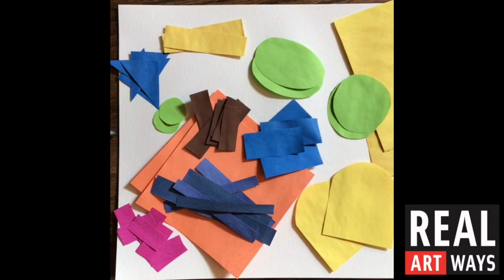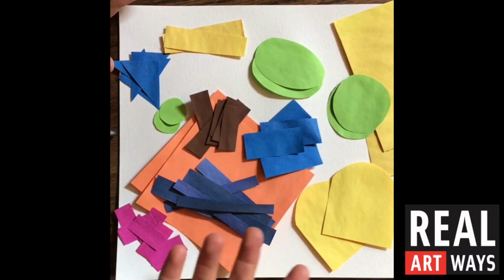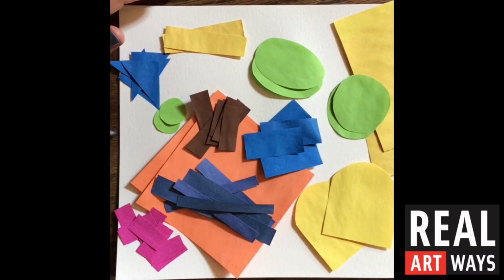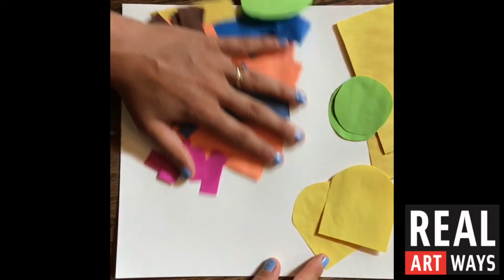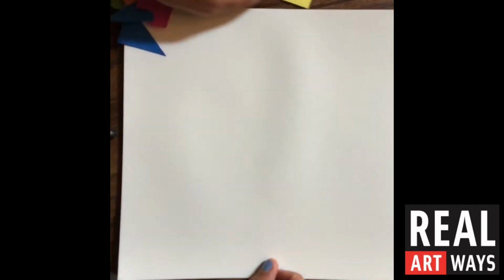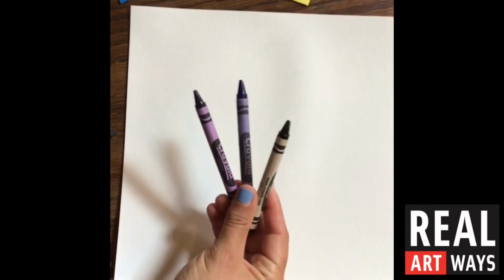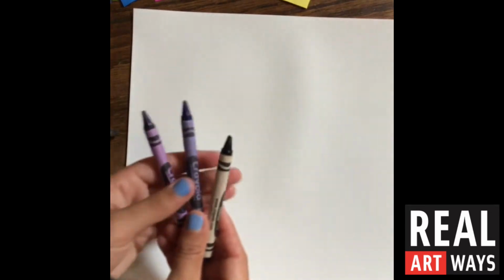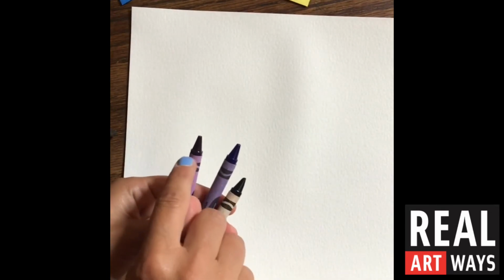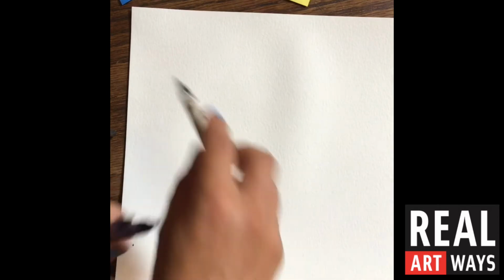So as you can see, I've now cut out lots of different shapes for my architecture, and our next step will be to think about what background we want it on. So I want my architecture to be in front of a nighttime sky. You could choose to have a daytime sky as well. It's totally up to you. So what I'll do is I will push my shapes to the side and think about my background. Now I've chosen three different colors to represent my nighttime sky. It'll mostly be black, but then I'll shade in some purple and blue as well.